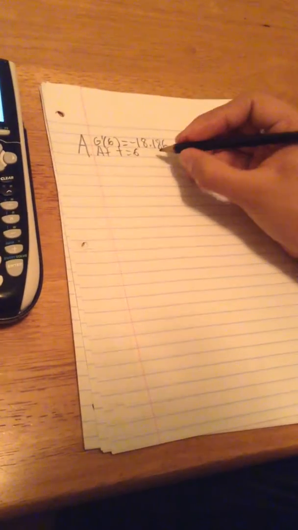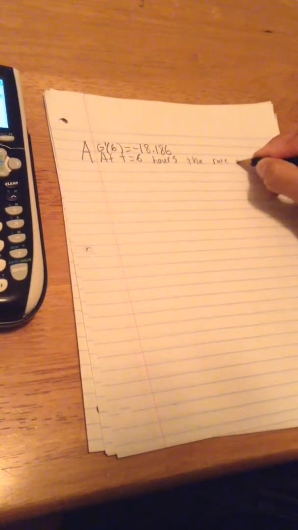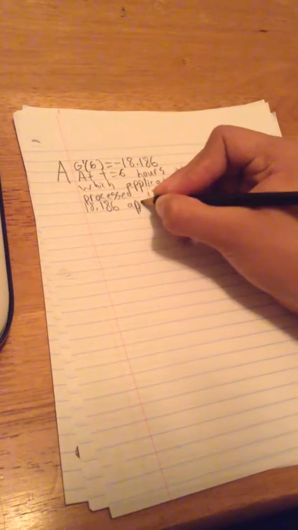And then the statement will be: at t equals 6 hours, the rate at which applications are being processed is decreasing by 18.186 applications.